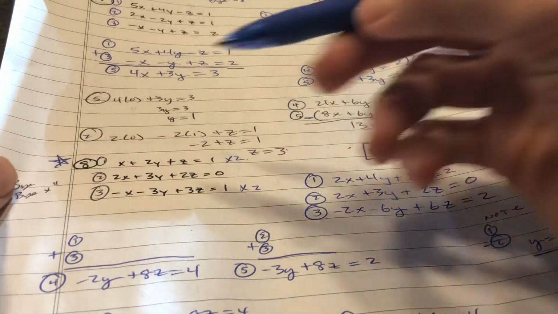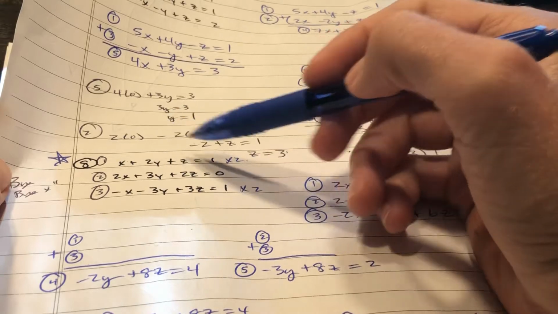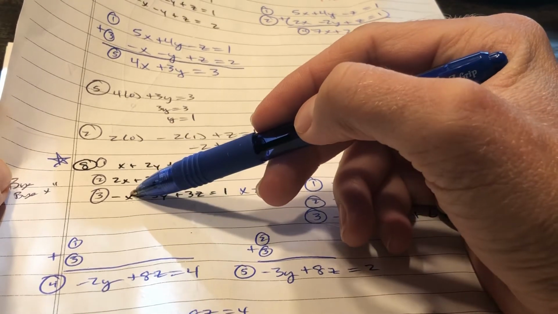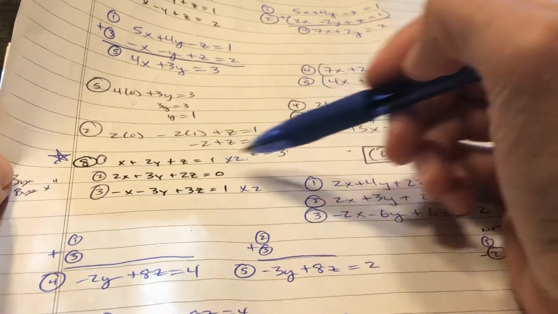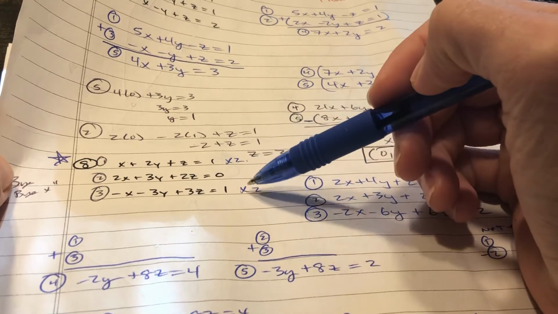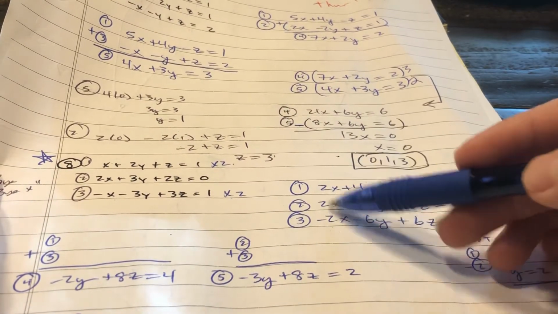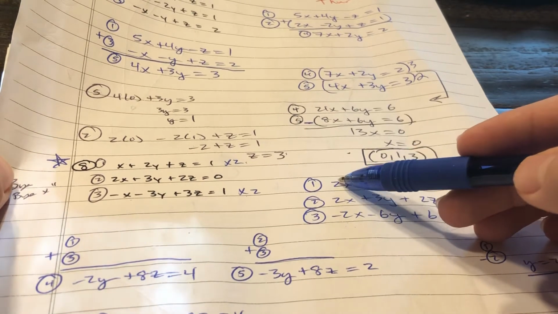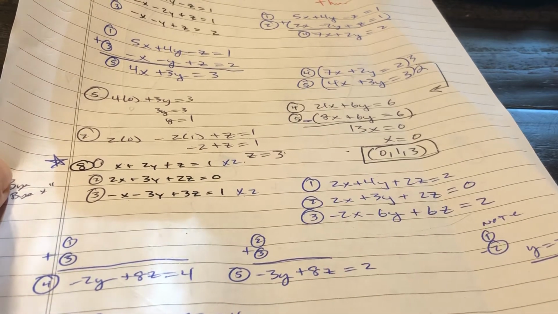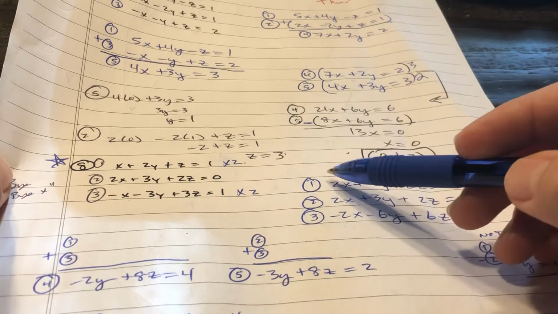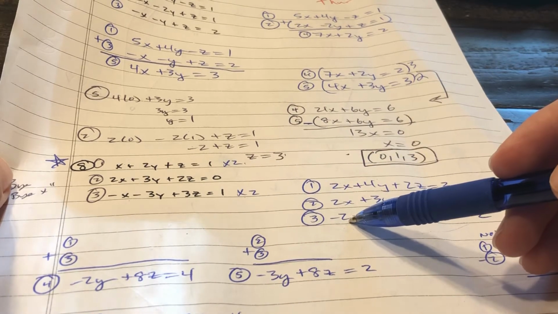What am I going to get rid of? I said bye-bye x. If I double that and double that, then all the x's are either 2 or negative 2. So I doubled equation 1 and I doubled equation 3, and here they are, and the x's line up really nicely. So I'm going to put equation 1 and 3 together. We're going to pause this so you can copy that down. But if I add equation 1 and 3 together, the x's go bye-bye.